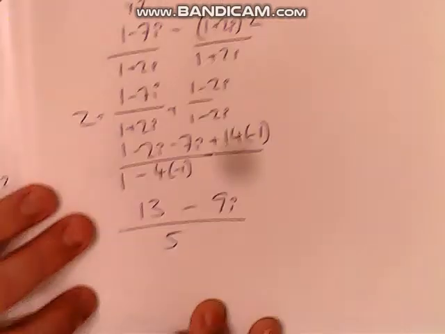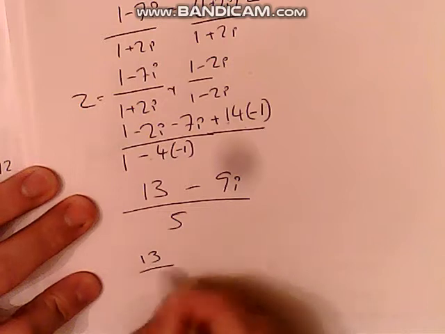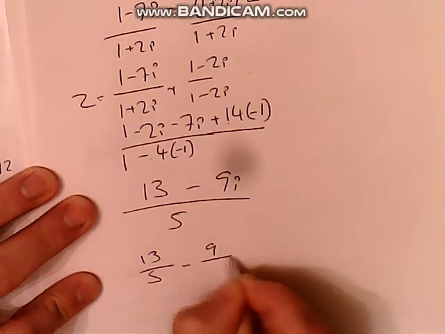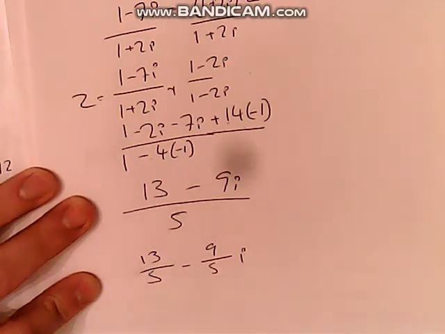Of course, I have to do it in the way it says. So it's minus 13 over 5 minus 9 over 5 i. And that's my answer.